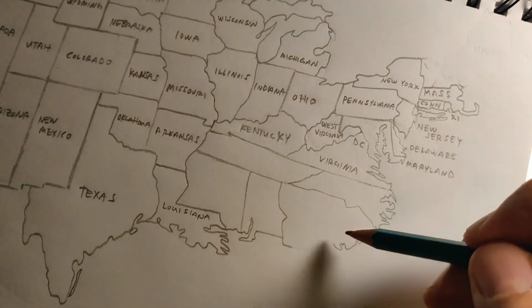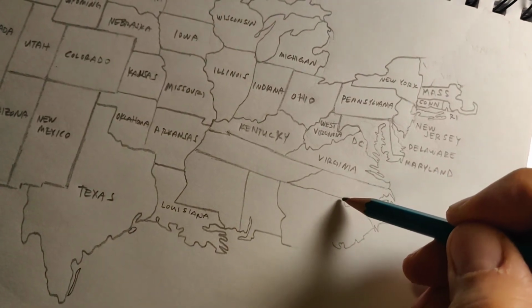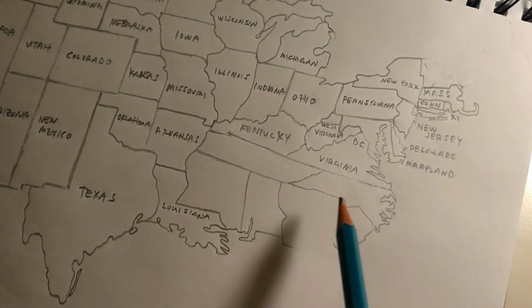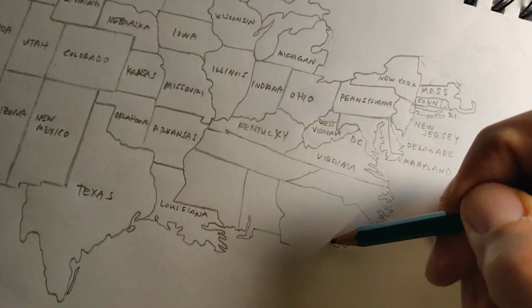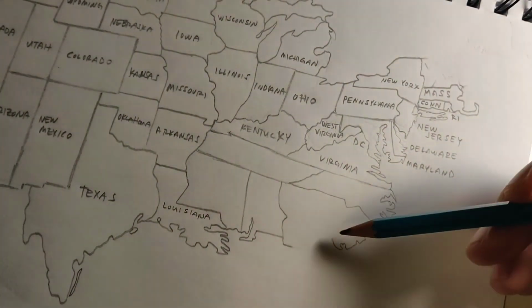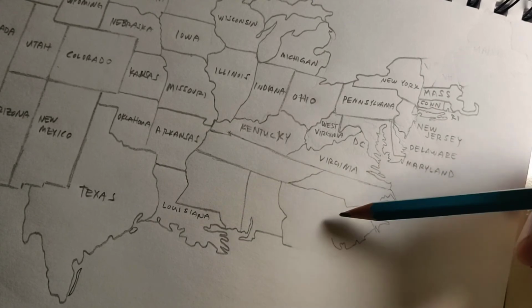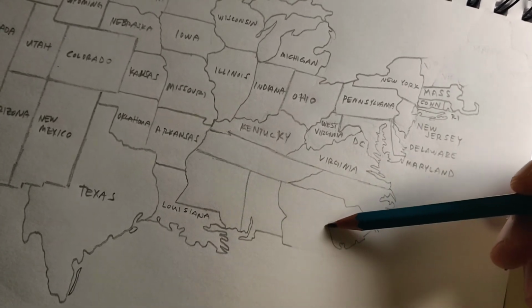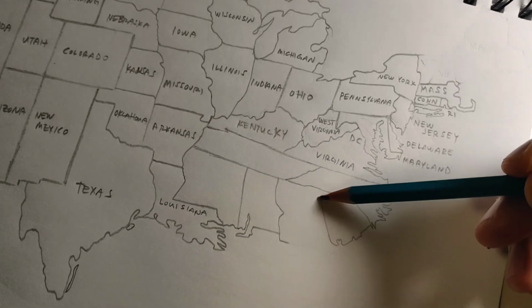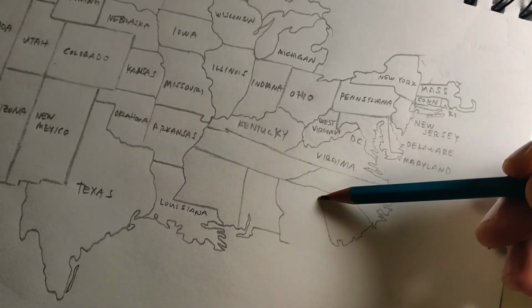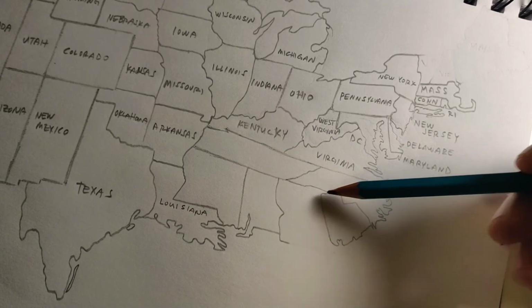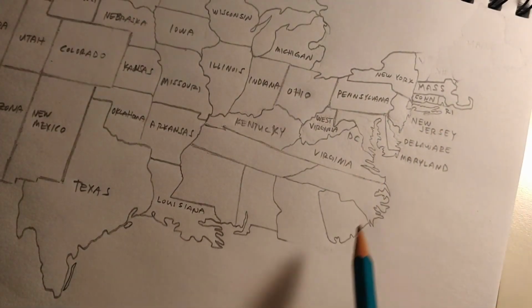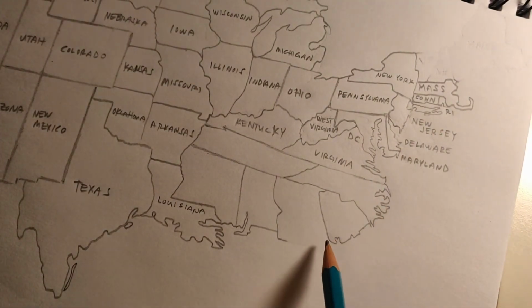Okay, then what we'll do is, that line here, bring it slanting up. You can see what I'm doing here. Slant, slant, slant, and then curve it in. Okay, like that.